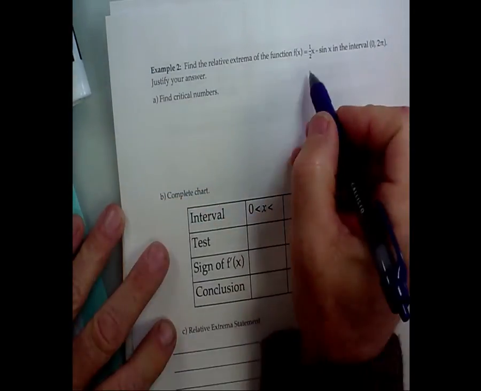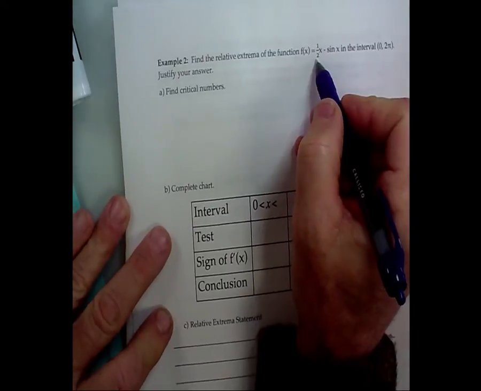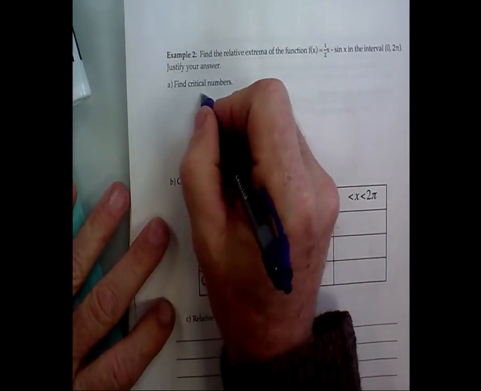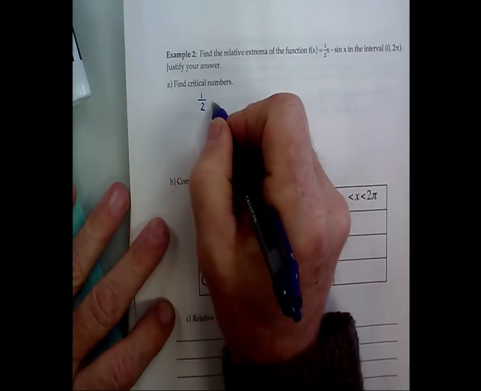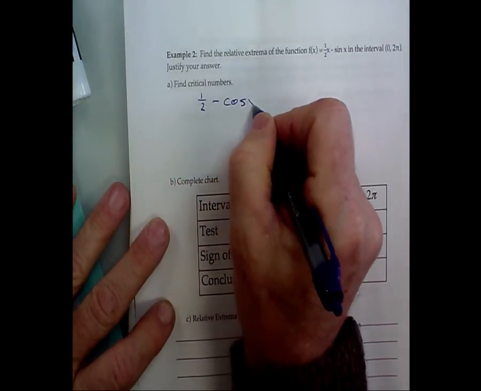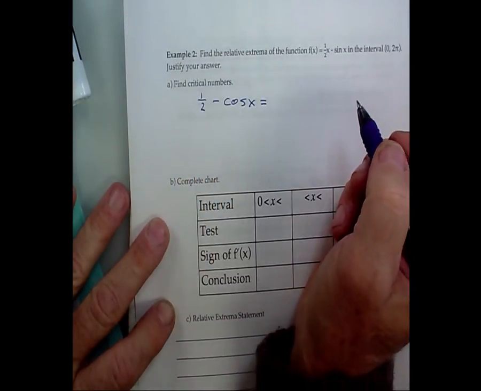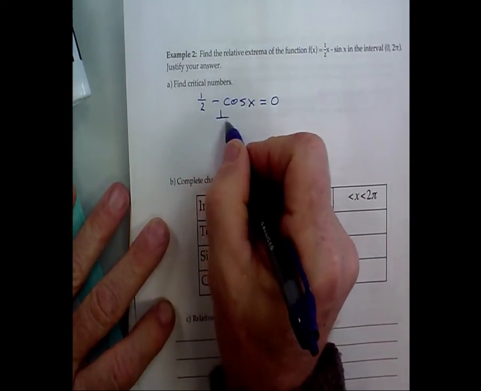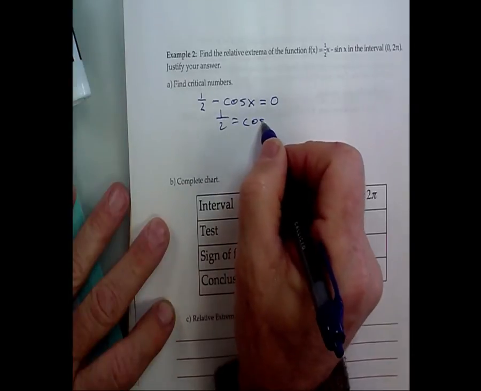Find the derivative. So what is the derivative here? 1 half minus cosine x. And we're going to make it equal to 0. So that means 1 half equals the cosine of x.